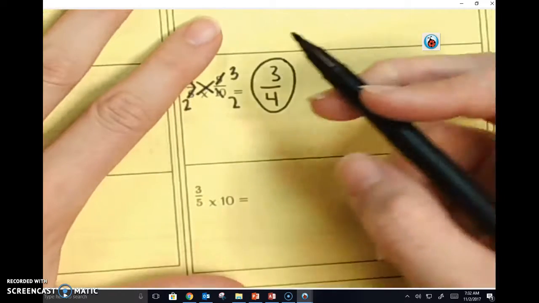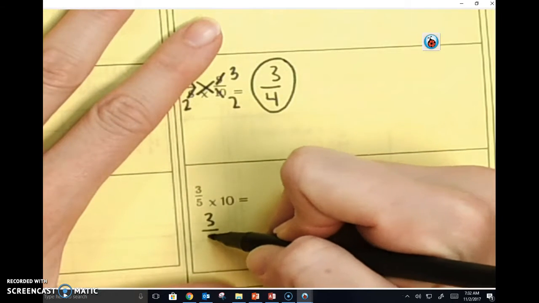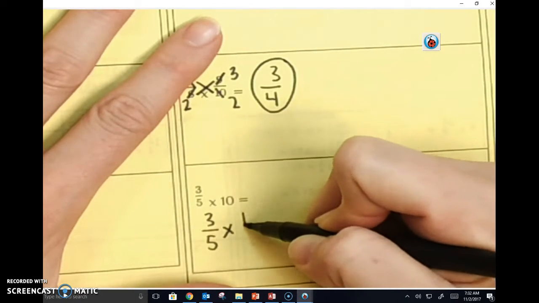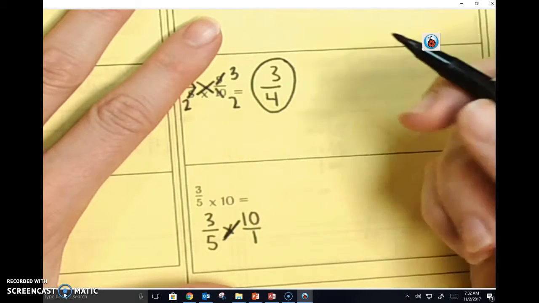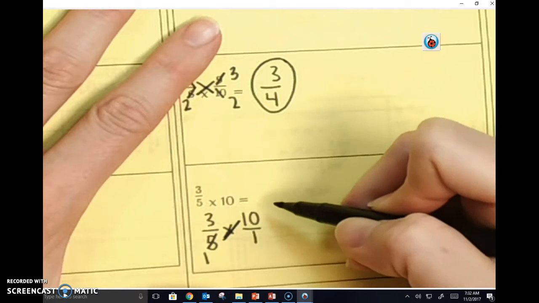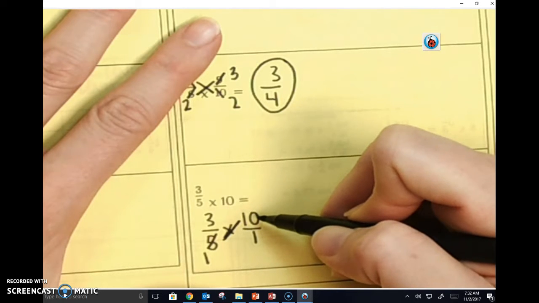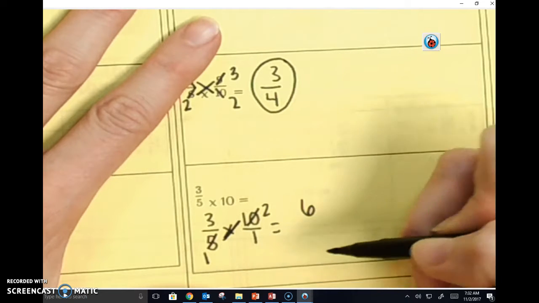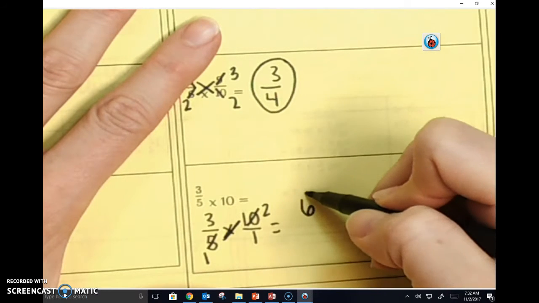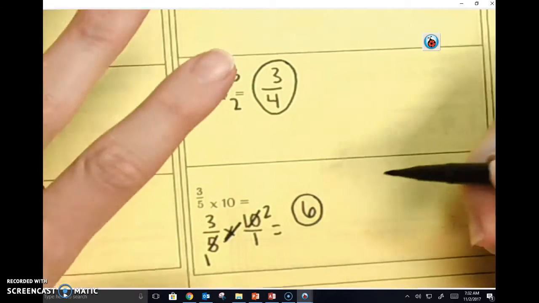And then our last one on this problem, we have 3/5 times 10 over 1. We're going to look across at the 5 and the 10 because 5 goes into 5 once, and 5 goes into 10 twice. 3 times 2 is 6. On the bottom, we just have 1, so I'm not even going to mess with it. So the answer is 6.